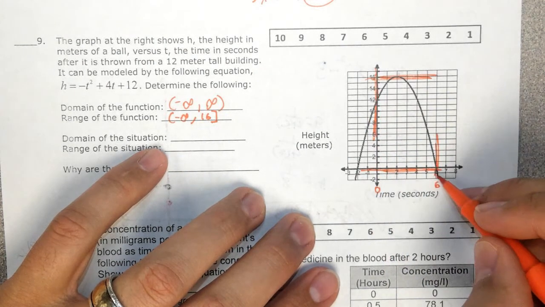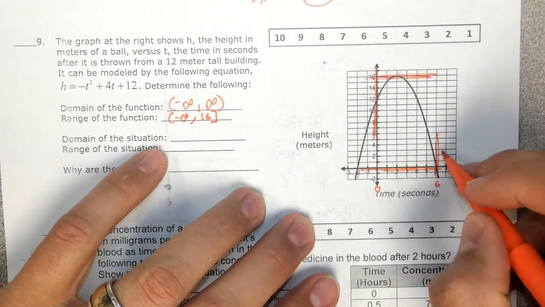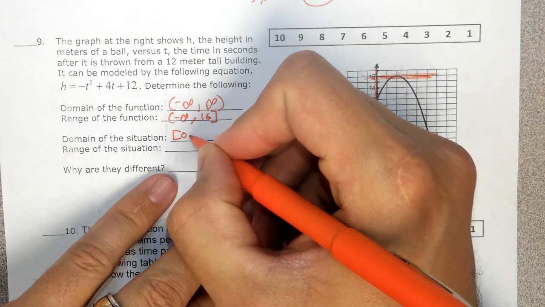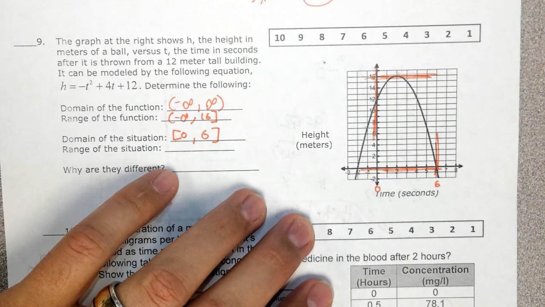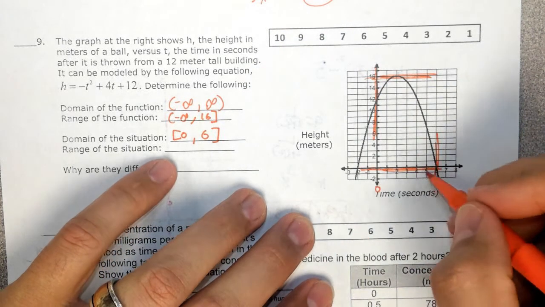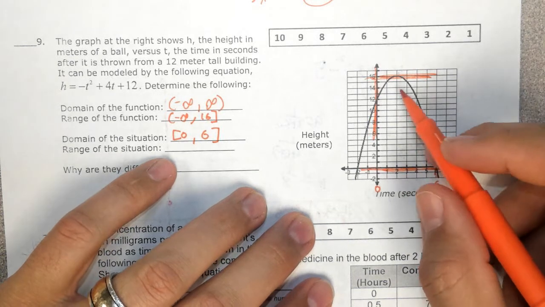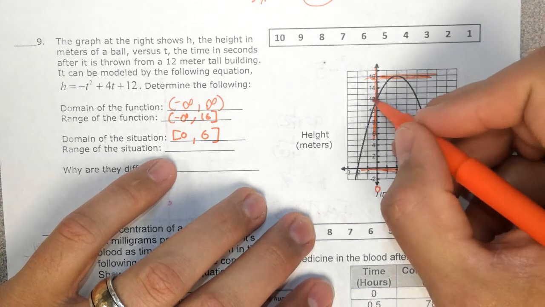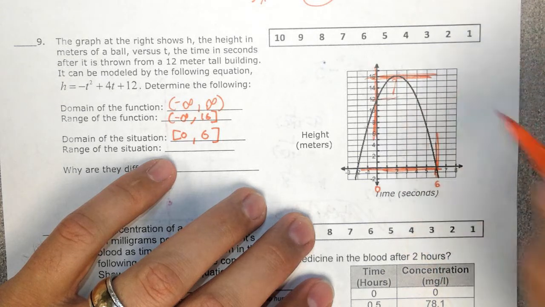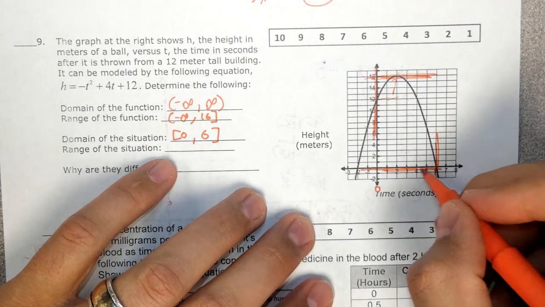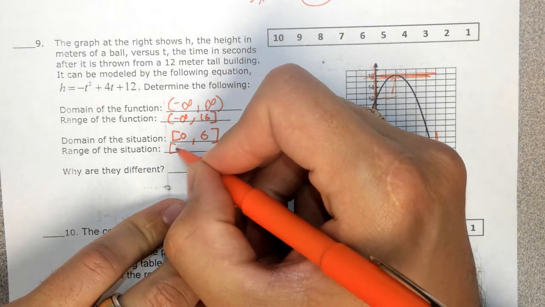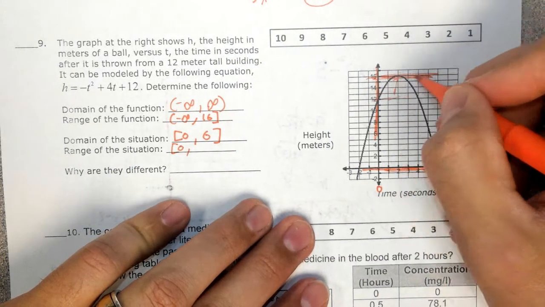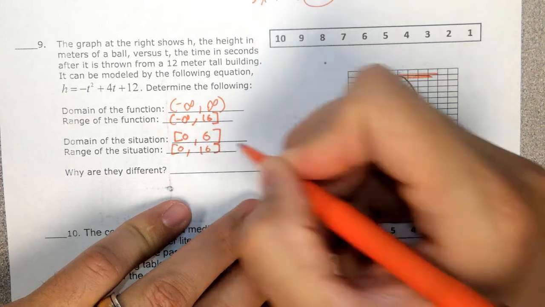He throws it and it lands. We're only worried about when it's in the air. So that is 0 to 6. My range, the biggest mistake for the range is we're going to go from 12 to 16. But this ball actually does hit the ground. We can't forget about all this down here. So again, this is going to be 0 all the way up to its maximum height of 16.